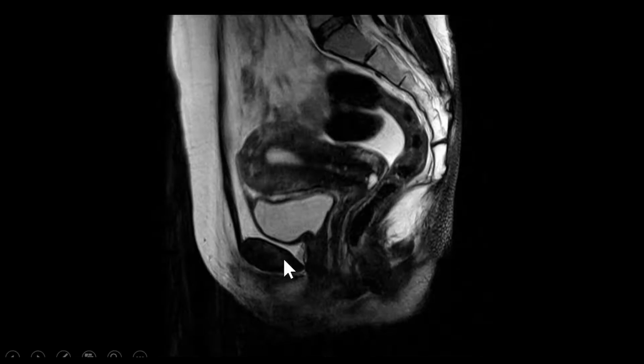We can do a lot of body parts. So here's pubic symphysis. We see the bladder, we see the uterus, we see the vagina, we see the rectum, going back, we see the sacrum, we see the very bottom of the lumbar spine. We see those structures well, but MRIs are slow.